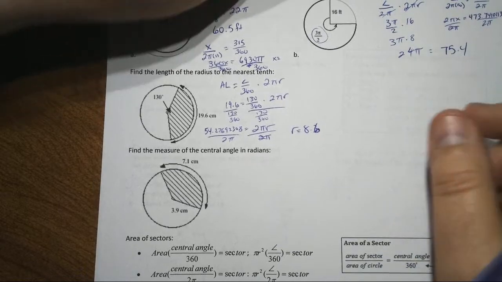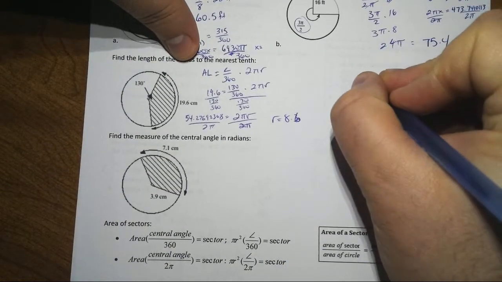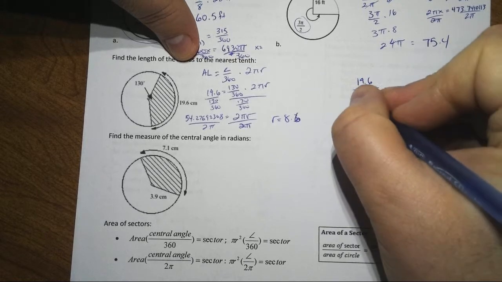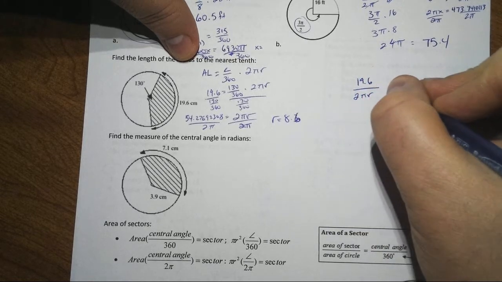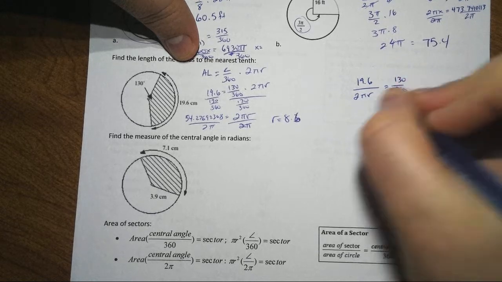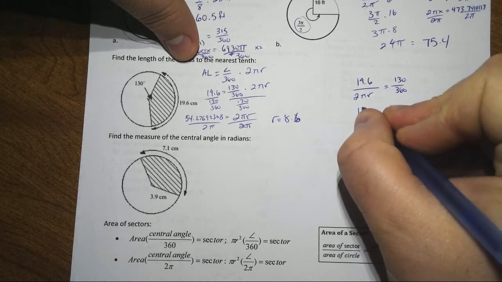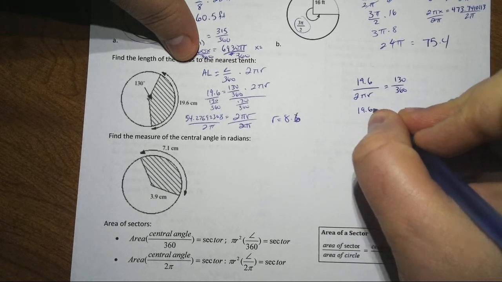Now, if we're using our proportion, the arc length is 19.6, the circumference is 2 pi r, and the angle is 130 over 360. I'm just going to solve for 2 pi r. That's it. So I do 19.6 times 360.